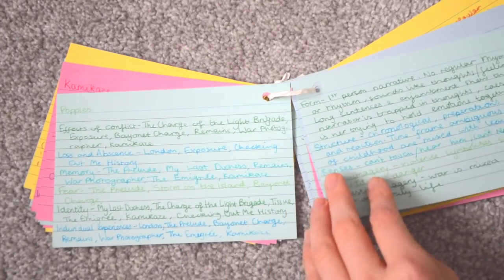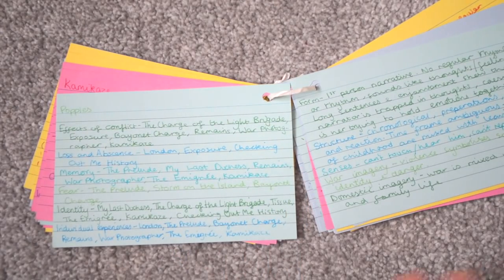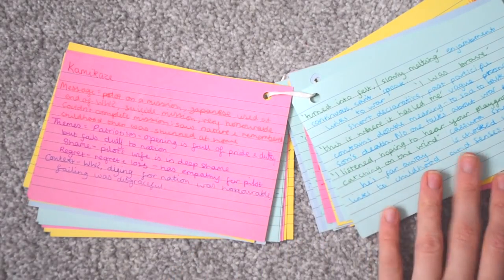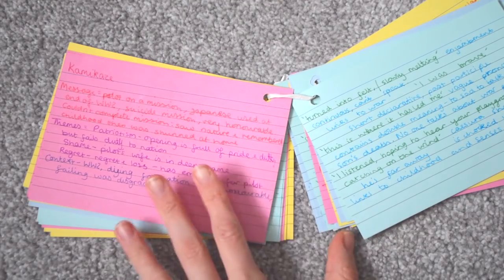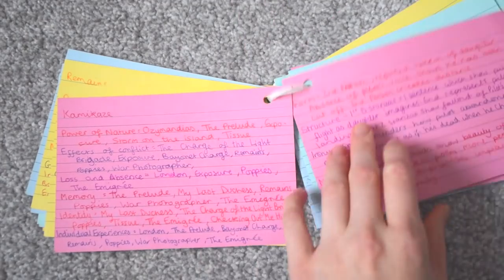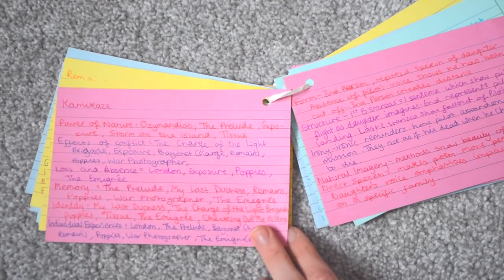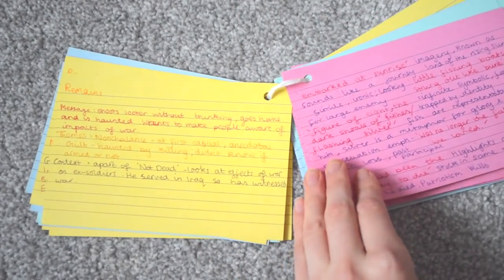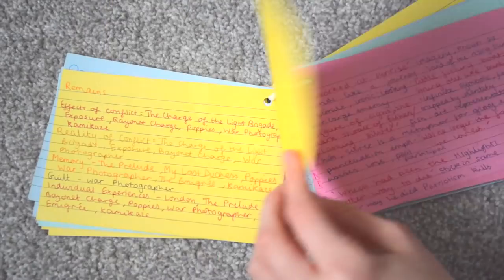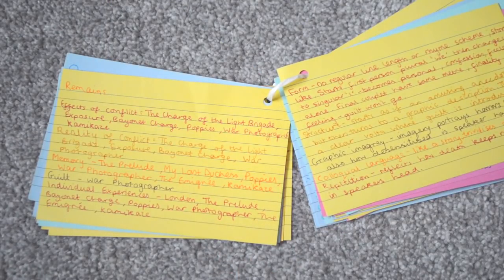But as you can see, I tried it both ways, using the white cards and then using the coloured cards, just because, again, I like to make sure I tried as many different methods as possible to make everything stick. And again, I try and make my cards as neat as I can, just because it's easier to process if it's just simply in front of me and not a mess.